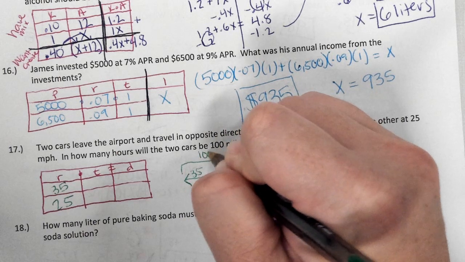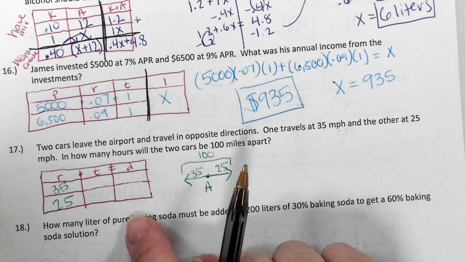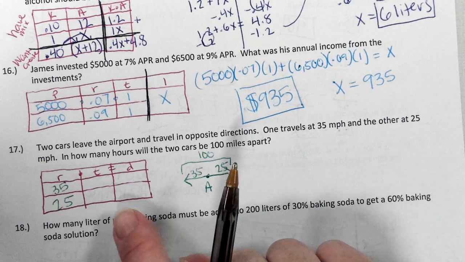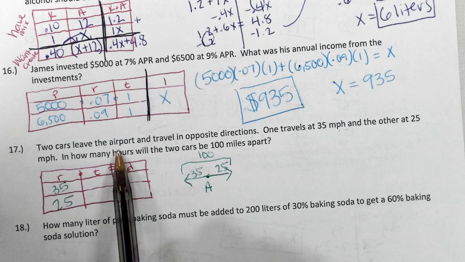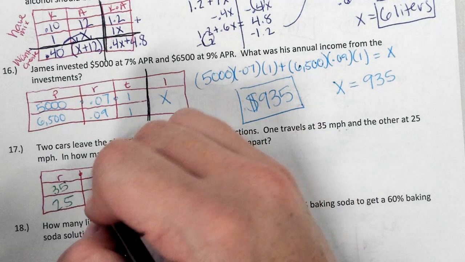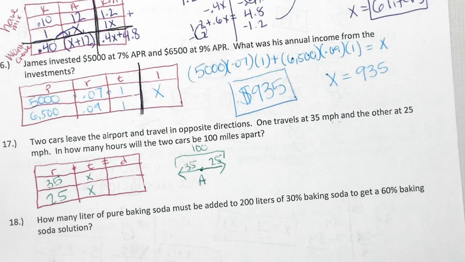We want to know when their total distance apart is 100. Remember, we don't plug in distance into the table. Okay? Does it say time? Well, it tells me 2 cars leave the airport. I'm assuming at the same time because it didn't specify different. And it says in how many hours. So the x is just going to be x and x. Time and time. They left at the same time.